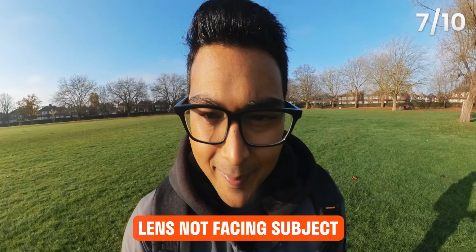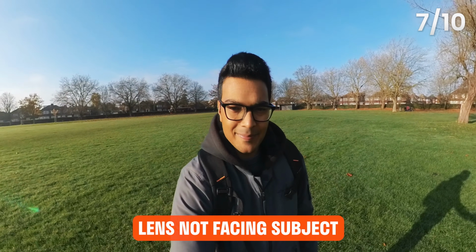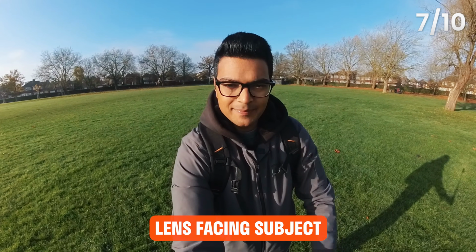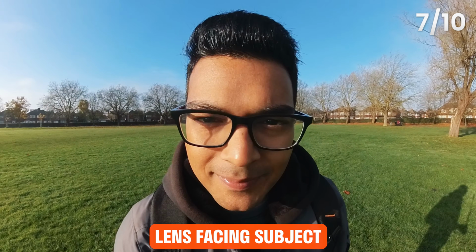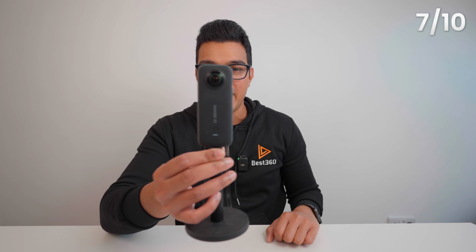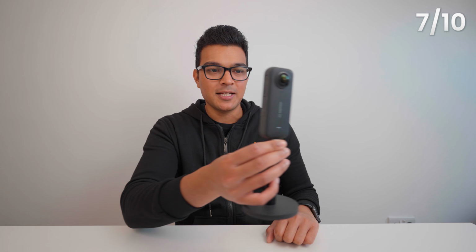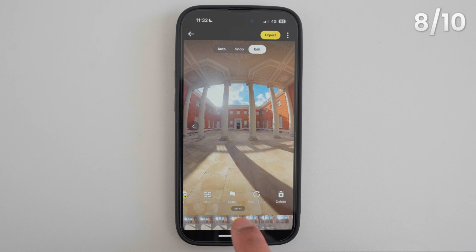The best way to avoid a stitch line error showing up in your video is to always make sure that the lens is facing the subject. While you are recording, it's okay to slowly twist the lens so it's always facing the subject at all times. You don't want to twist the X3 too fast whilst you are recording, because this will cause motion blur in your video.